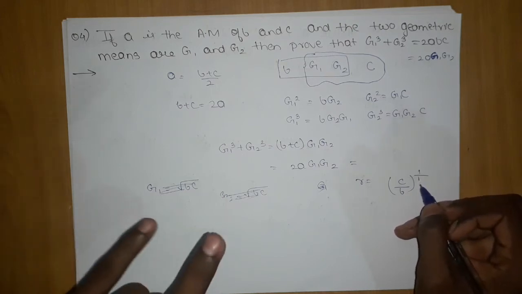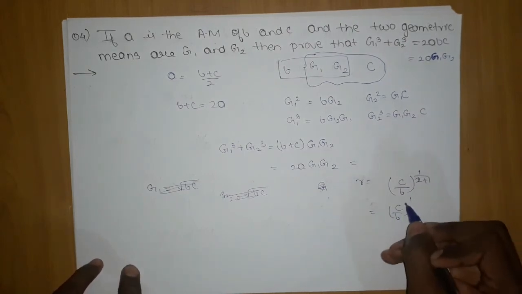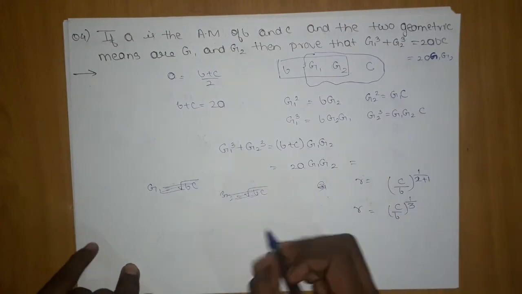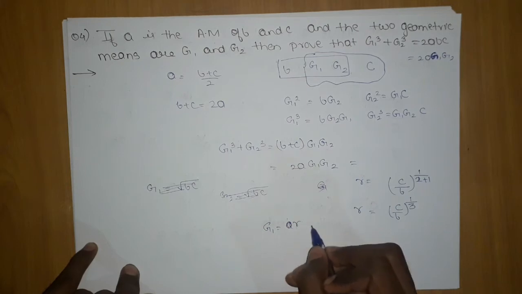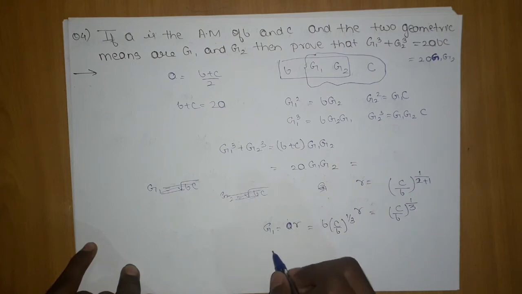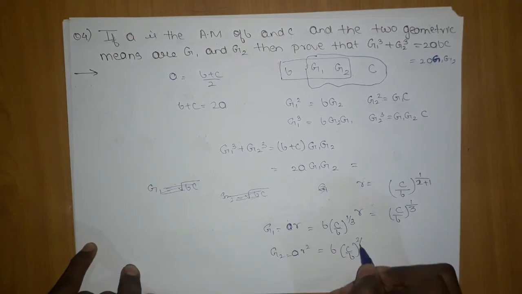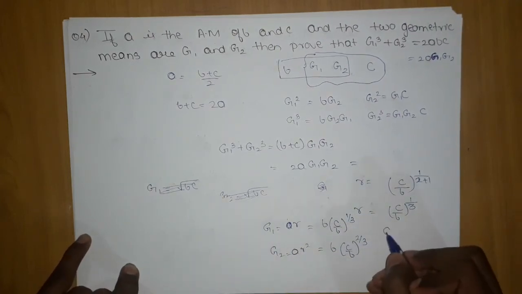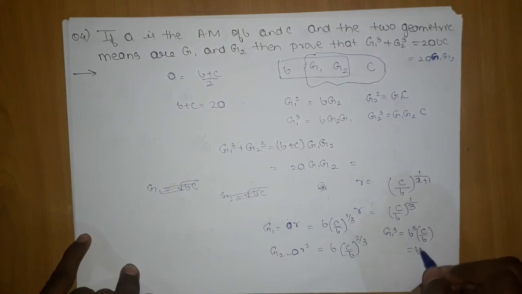How many GMs are there? 2. So 2 plus 1, so c by b power 1 by 3. So we got the common ratio, and g1 will be what? g1 is the second term, which is a into r, which is nothing but b into (c by b) power 1 by 3. Similarly, g2 will be a into r square, which is b into (c by b) power 2 by 3. Now if I cube it, I get g1 cube is b cube into c by b, which gives me b square c.